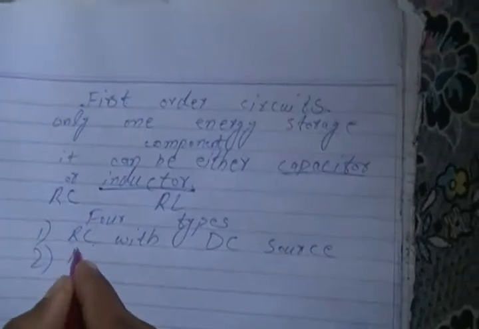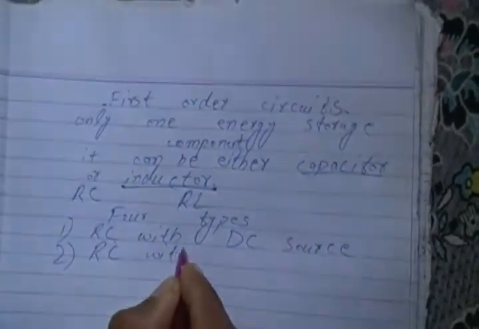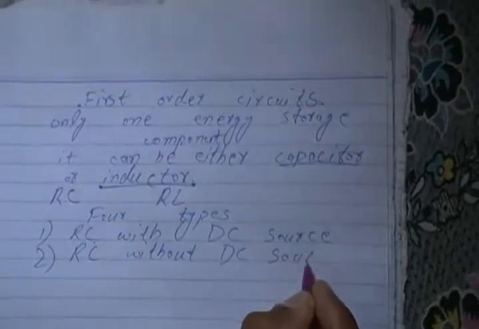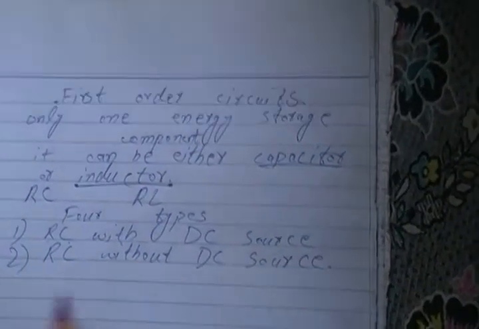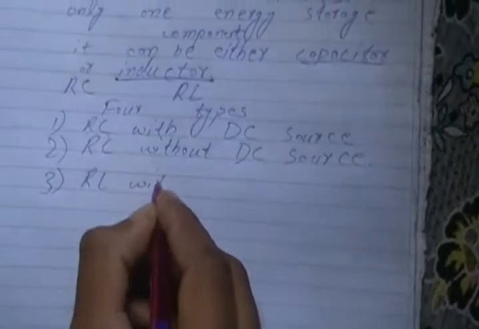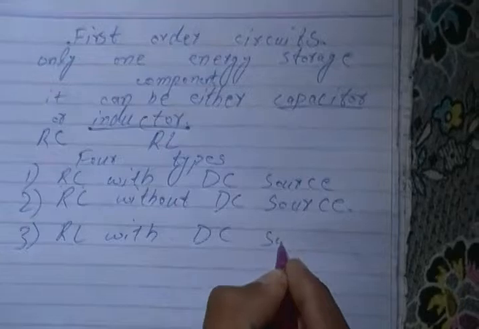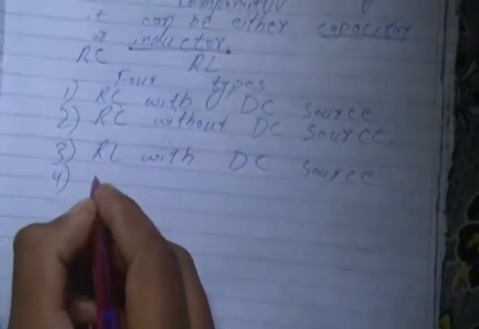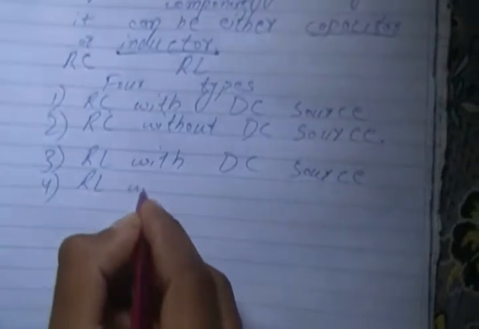And there is also RC without DC source. There is no DC source in this circuit. And also RL circuit with DC source, and four is RL without DC source.